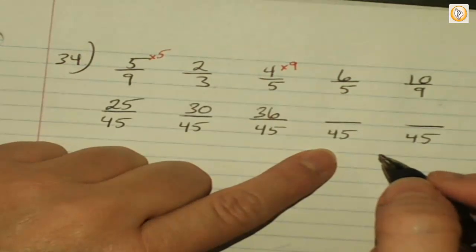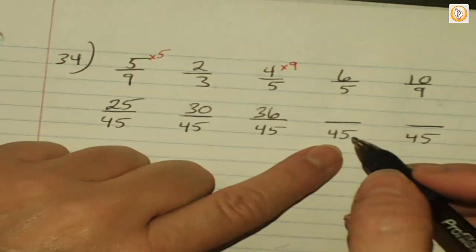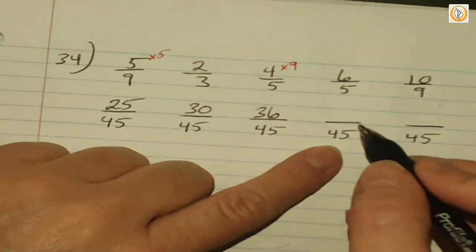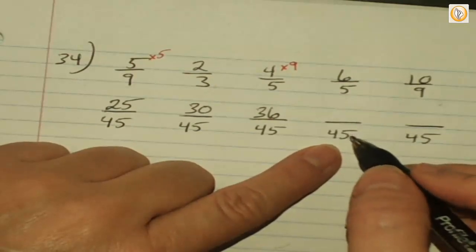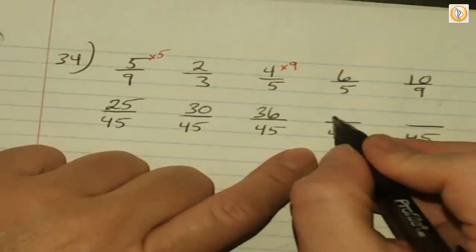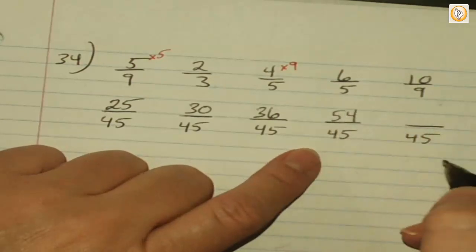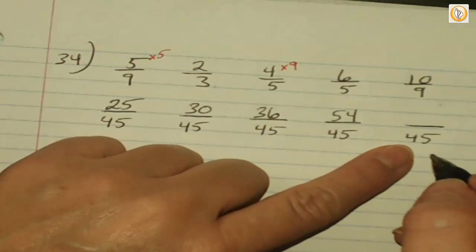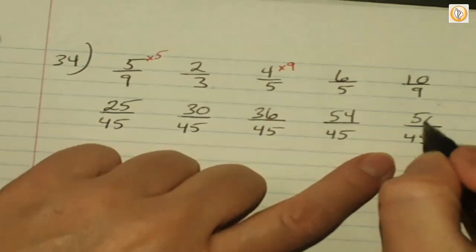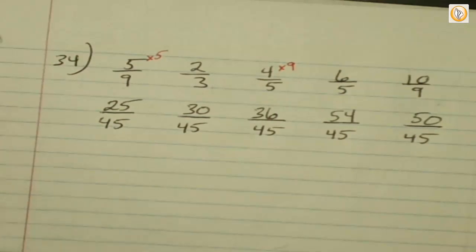I have a little rule for multiplying by 9. Okay, share it in just a minute. All right, so let's see. Emily, what is this new numerator? 54. Very good. And Michael, what is this new numerator? 50. Very good.